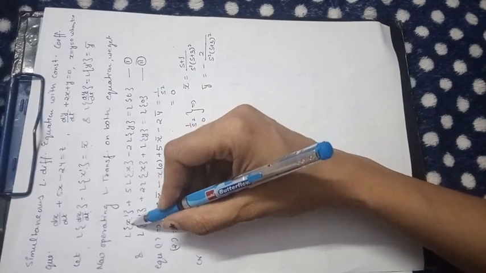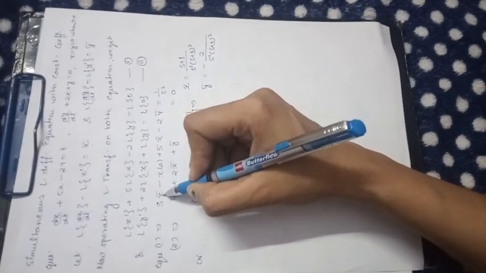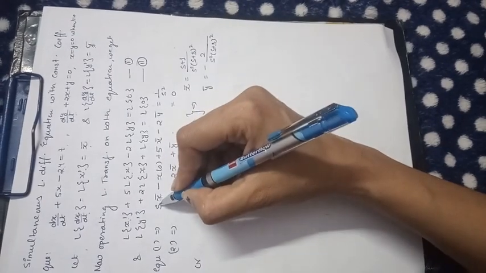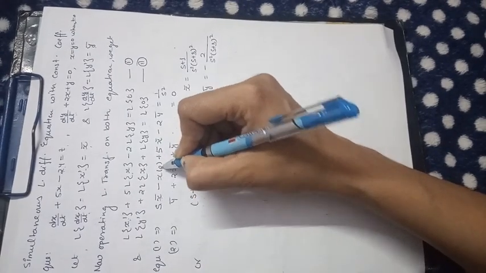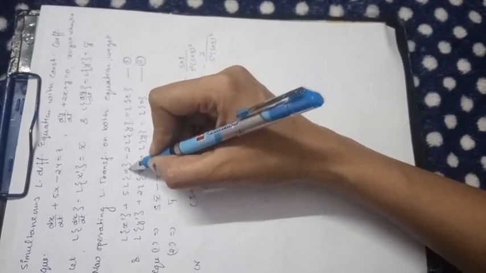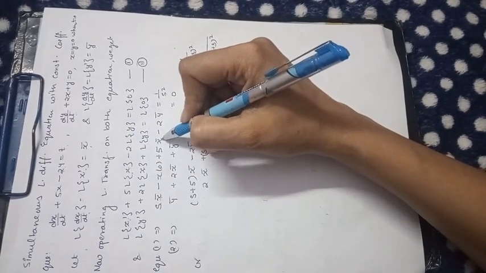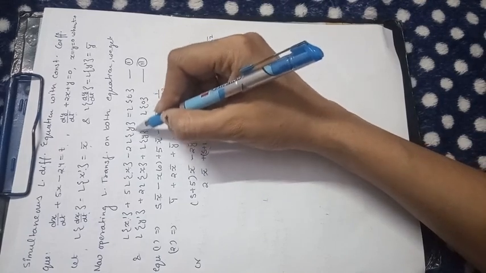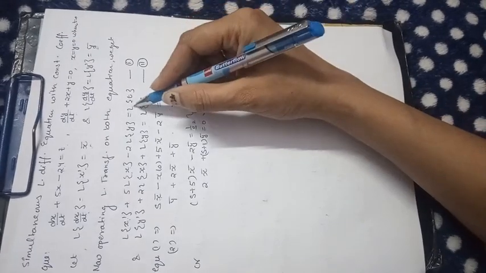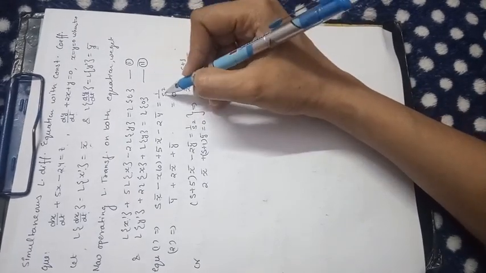In equation number 1, the Laplace transformation of the first derivative is s x bar minus x(0), plus 5 into the Laplace transformation of x, that is 5 x bar, and minus 2 into the Laplace transformation of y, that is y bar. On the right hand side, the Laplace transformation of t is 1 upon s square.